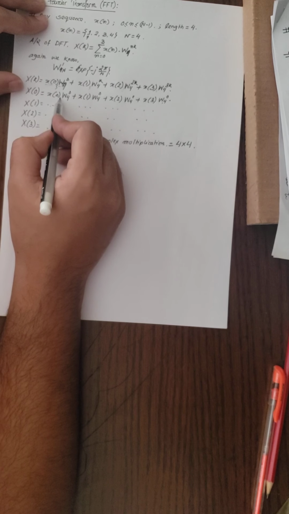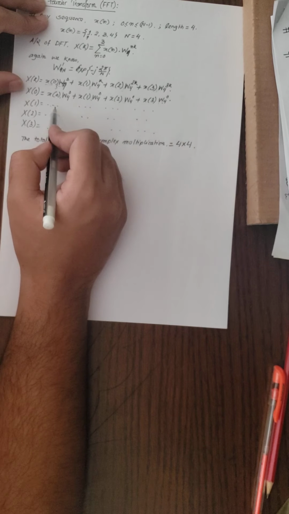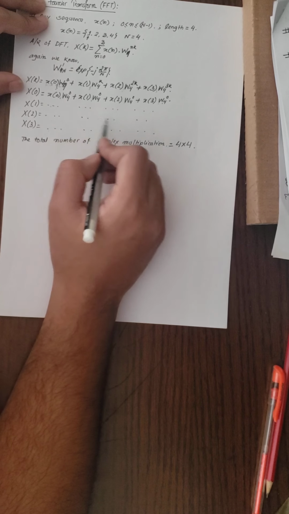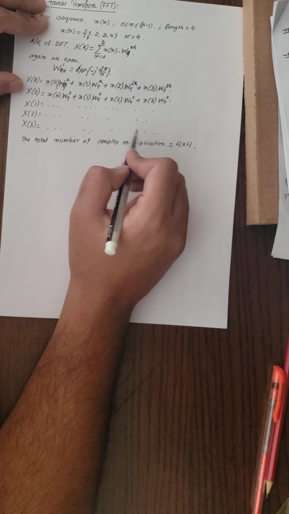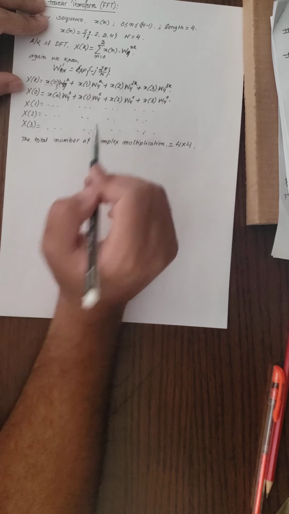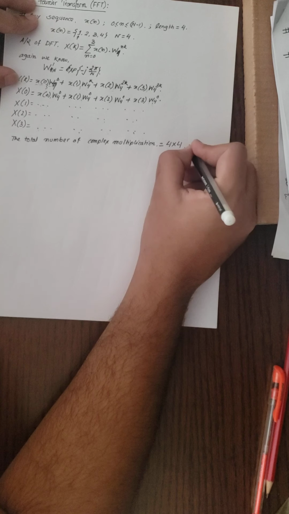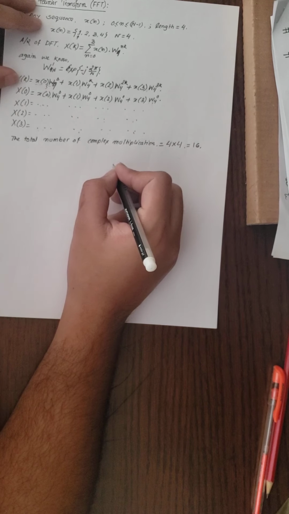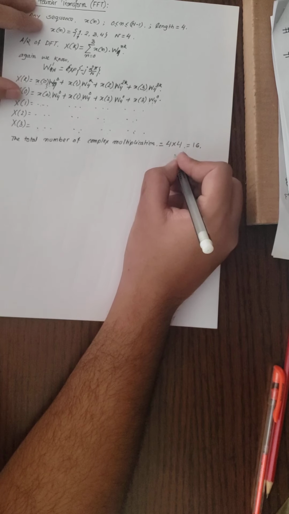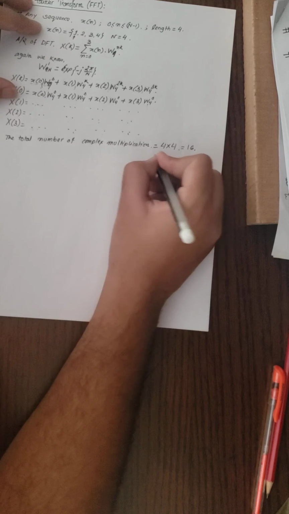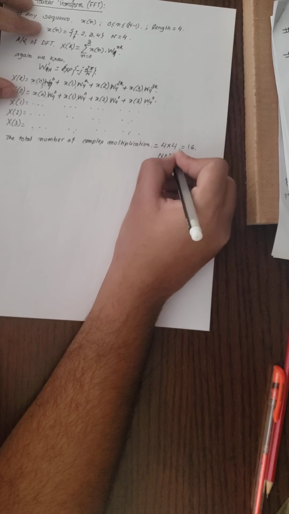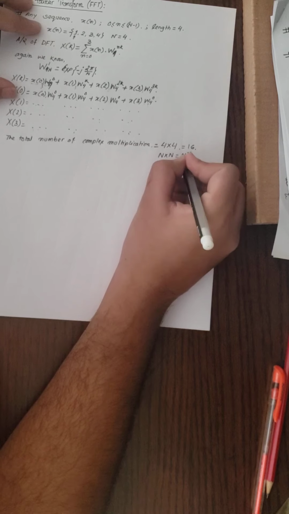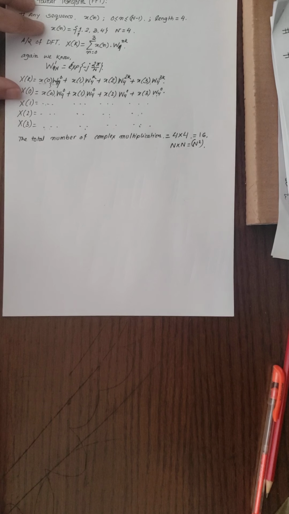So here is 1, 2, 3, 4. There will be 5, 6, 7, 8, 9, 10, 11, 12, 13, 14, 15, 16. 16 different complex multiplications will be required in order to solve this sort of problem, which can be generalized and written. The total complex multiplication required is N times N, which is N squared, in solving DFT.